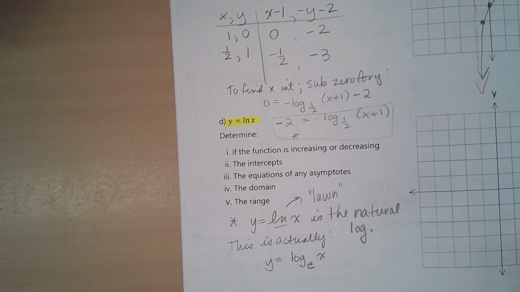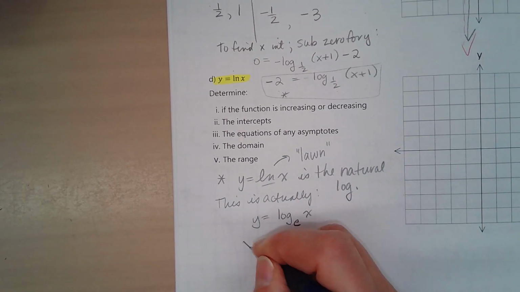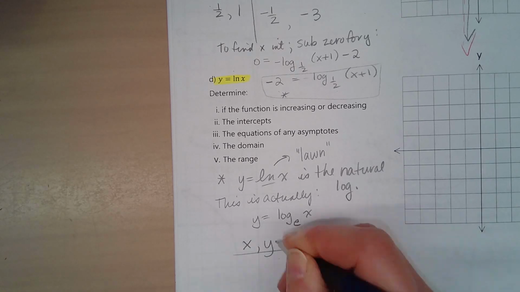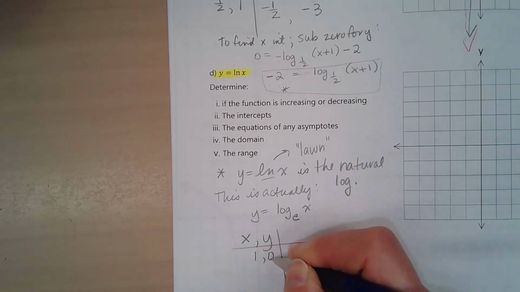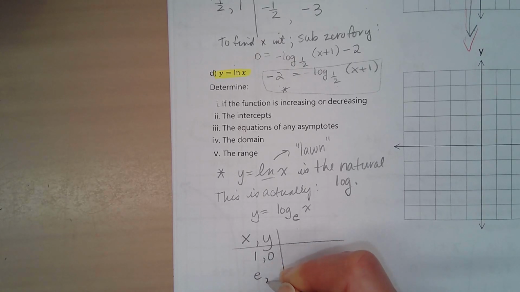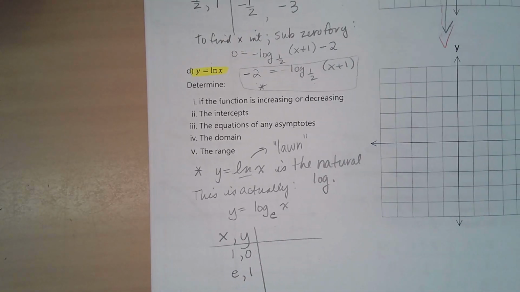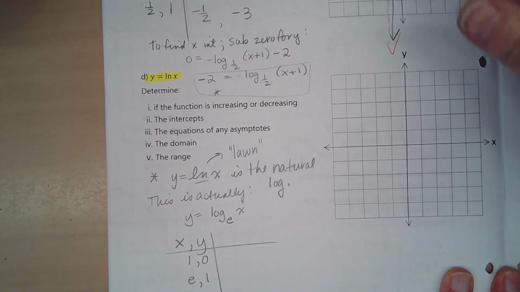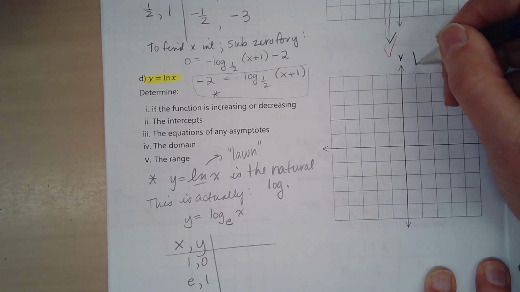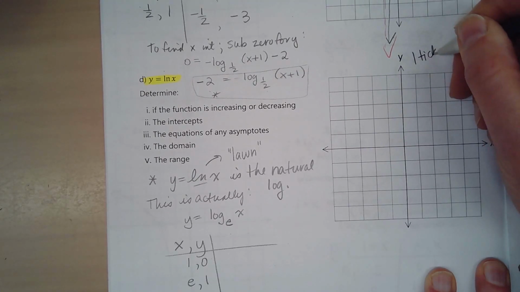All right, knowing that makes everything simple, I think. So what are my critical points? As long as you know what the base is, you know your critical points are going to be (1, 0) and (e, 1), right? So everything else should fall into place now. So do a quick sketch of this one. And I would probably stick with 1 tick equals 1 unit.